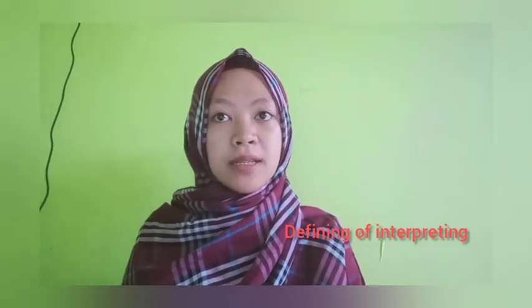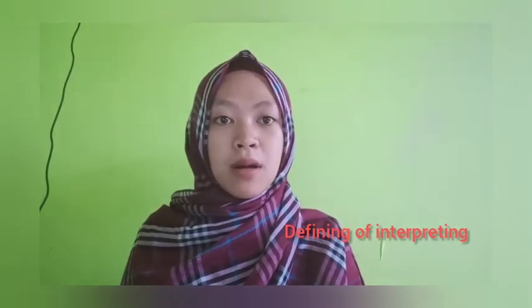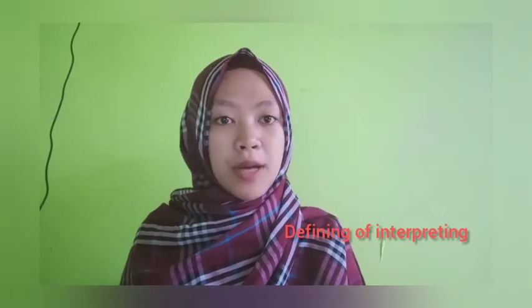Interpreting is the facilitation of spoken or sign language communication between users of different languages, or changing such language to the target language by speaking. If there are activities, there must be someone who does them. Someone who does interpreting activities is a client and an interpreter.